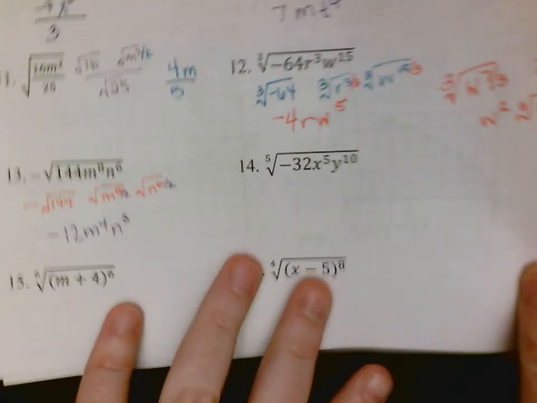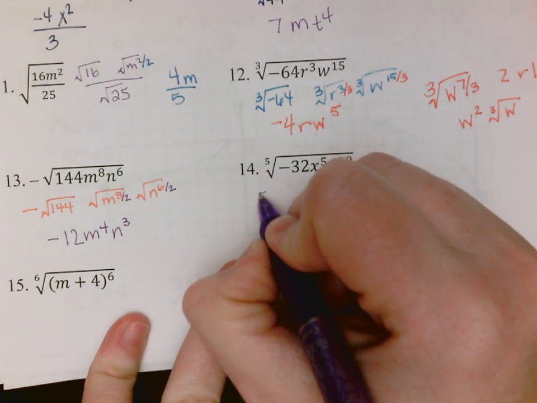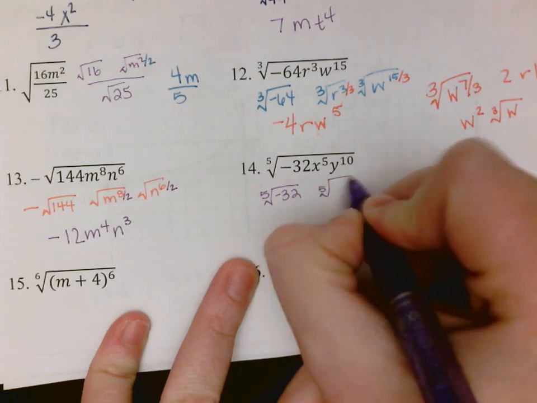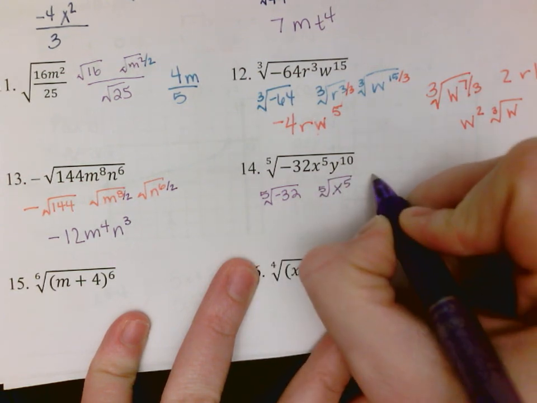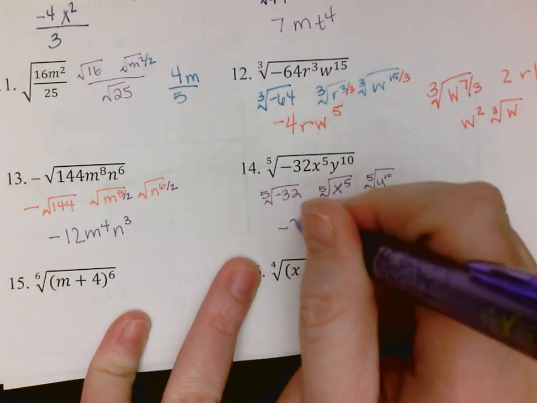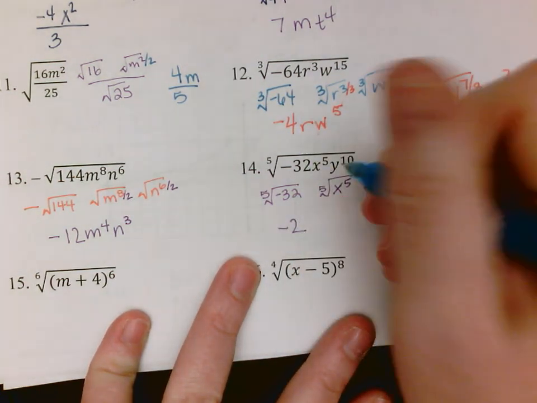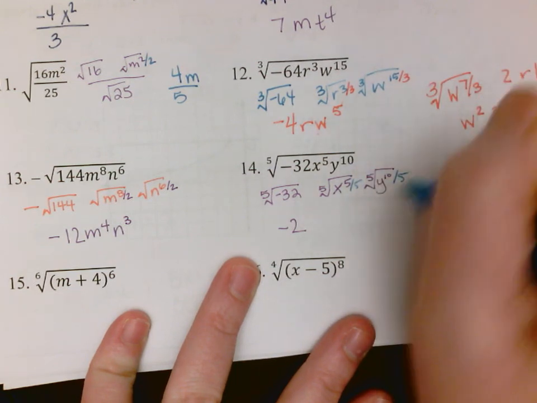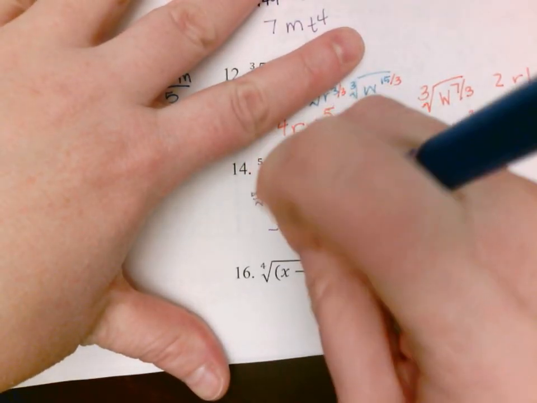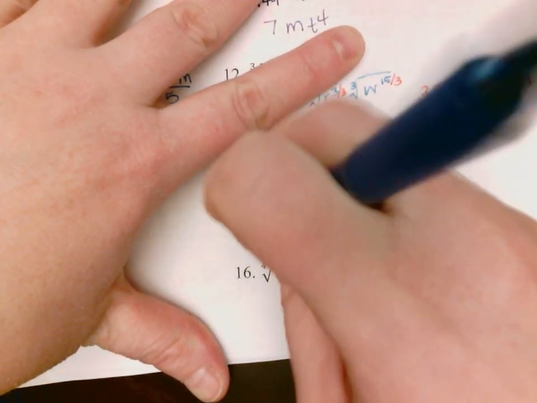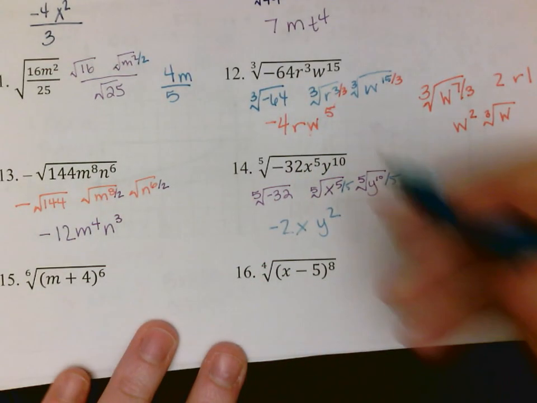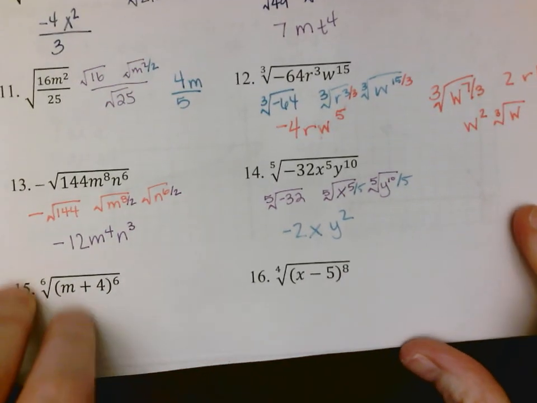The fifth root of negative 32, the fifth root of x to the 5th, and the fifth root of y to the 10th. So this is just negative 2. Odd, keep your negative. Divide by 5, divide by 5. This is x, y squared. Don't know why I wrote those in. Oh, yes, I do. Here, we'll just erase that one. Negative 2x. Because I keep changing my colors. I'm just not paying attention to what I'm doing.